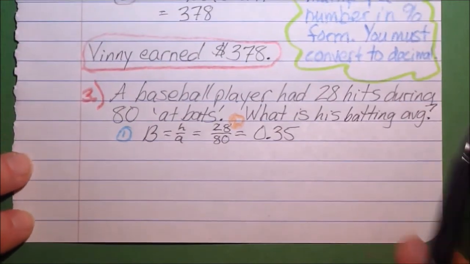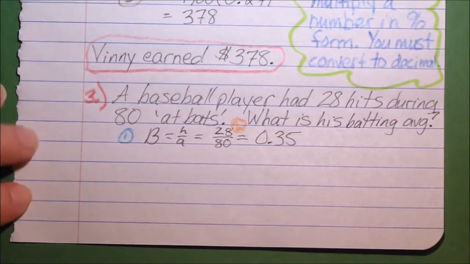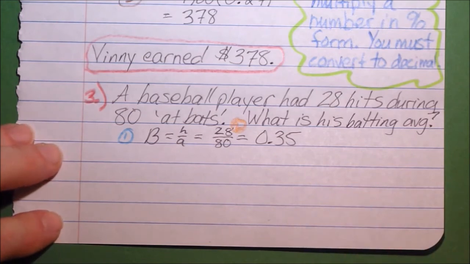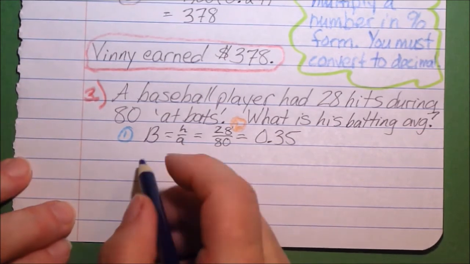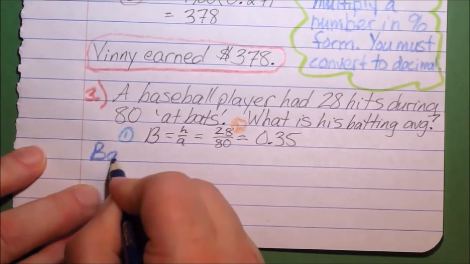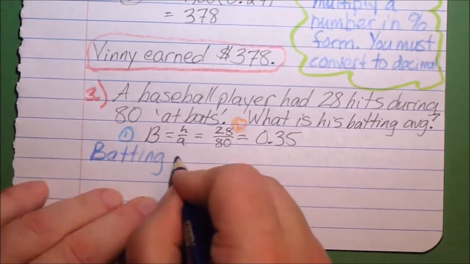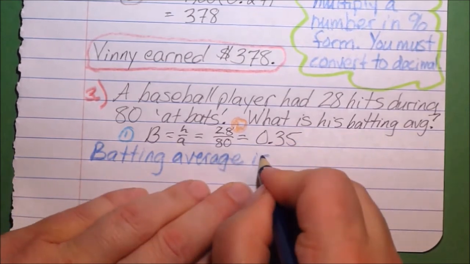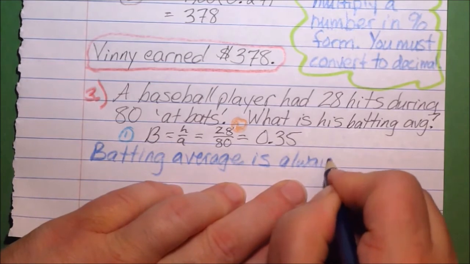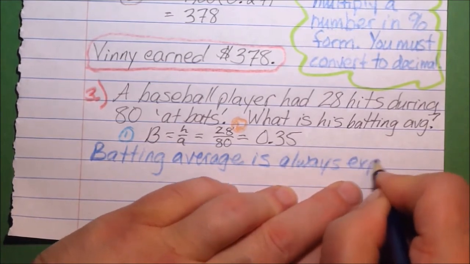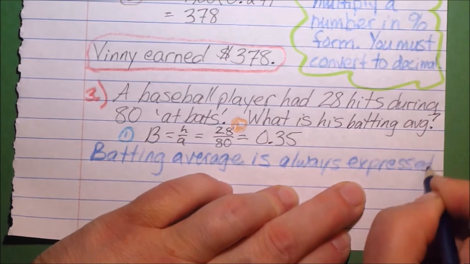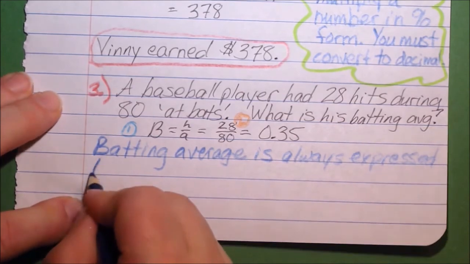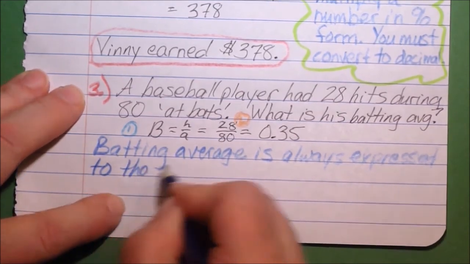All right, so let's convert that in our final answer. So let's make that note. Batting average is always expressed to the thousands.